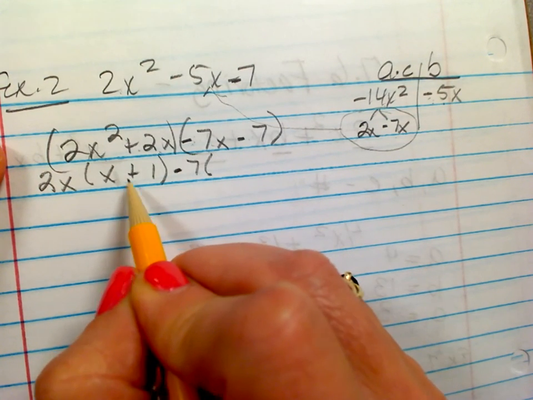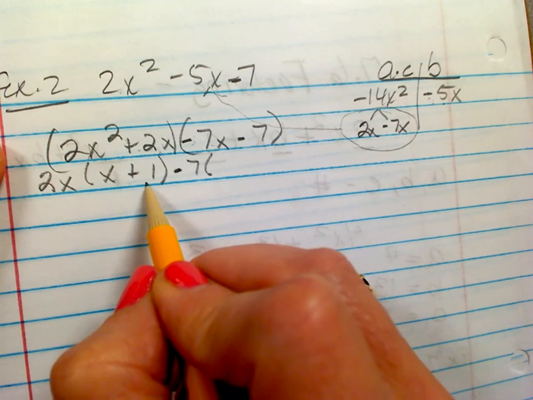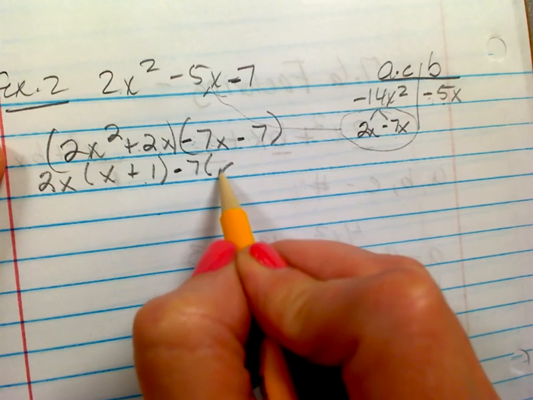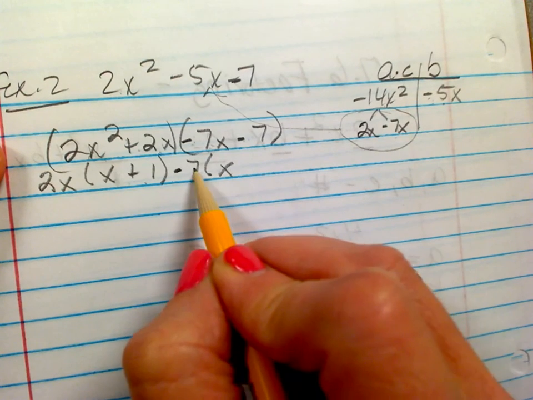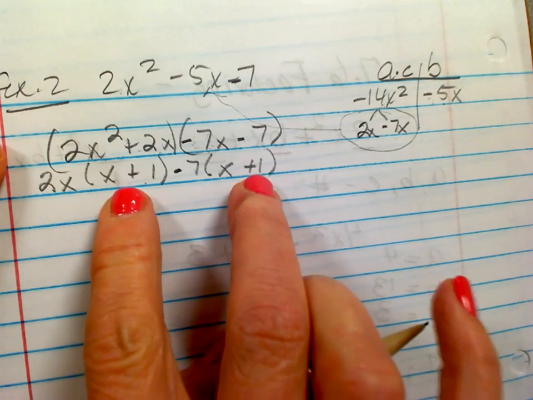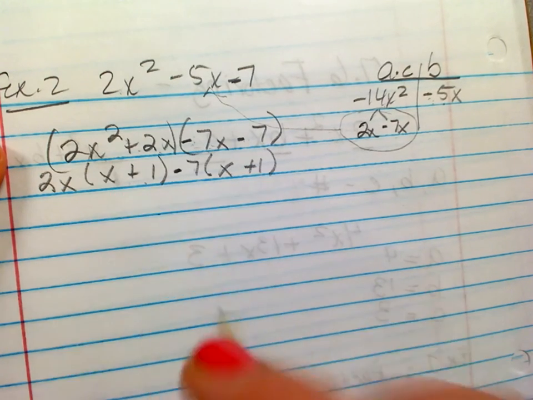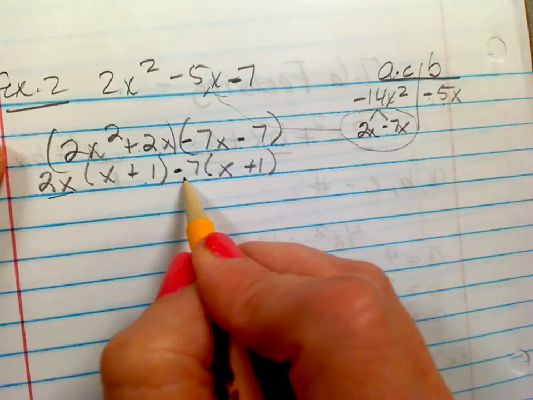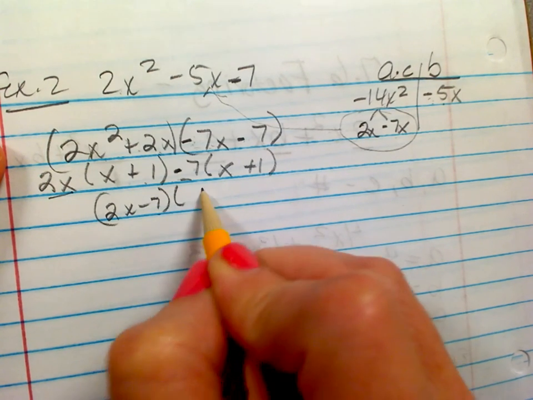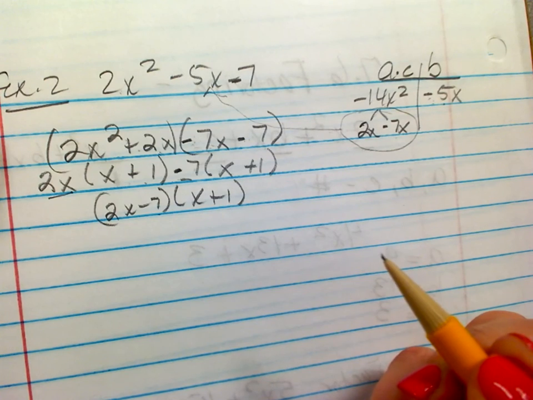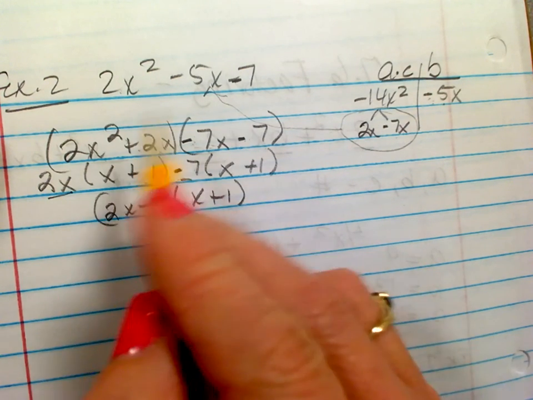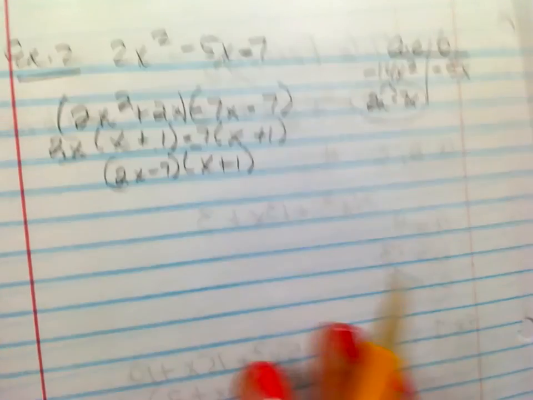Because I want an expression like this to be the exact same. If I divide negative 7x by negative 7, that's a positive x. Negative 7 divided by negative 7, that's a positive 1. Your goal is that these two are the same. Now we have 2x minus 7, and then x plus 1. And then you're done. And you don't have to do all this guessing and checking and moving around.